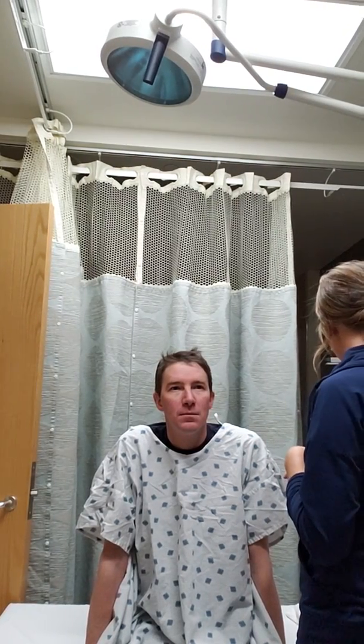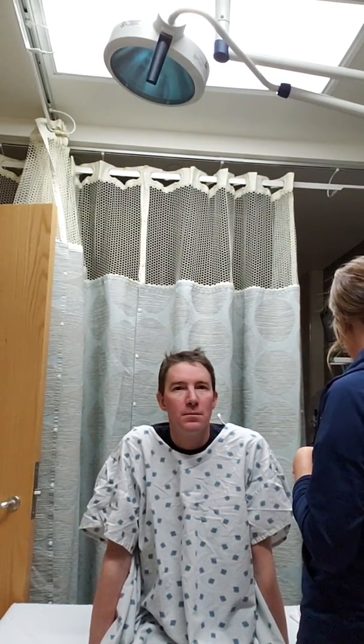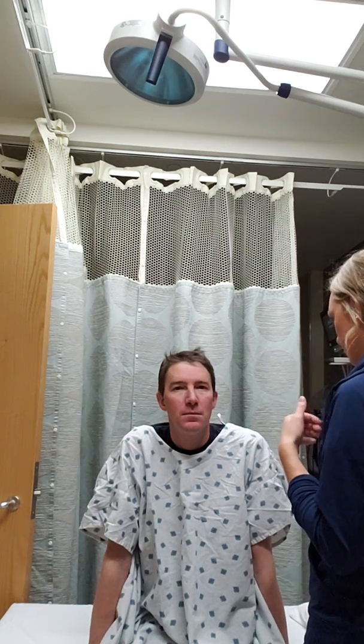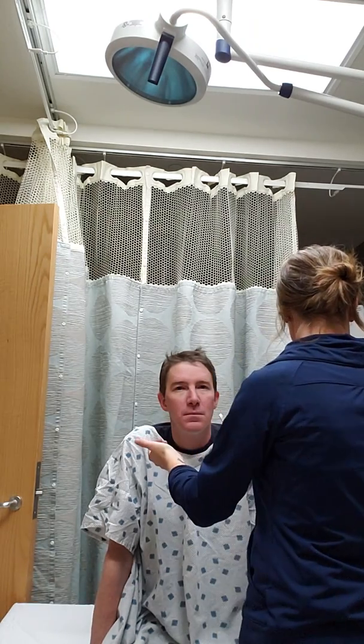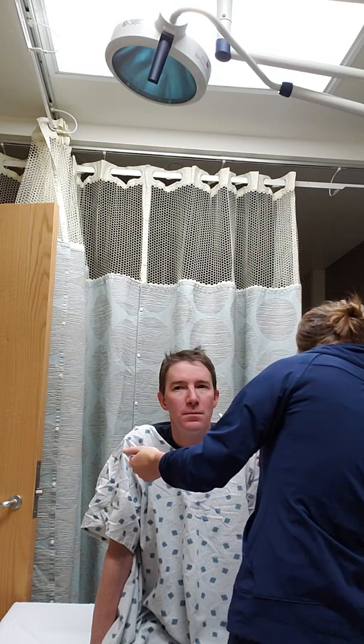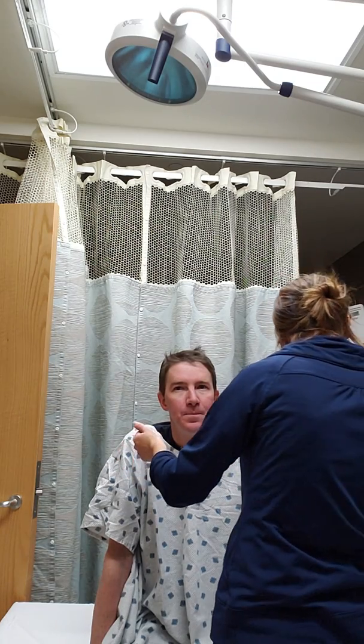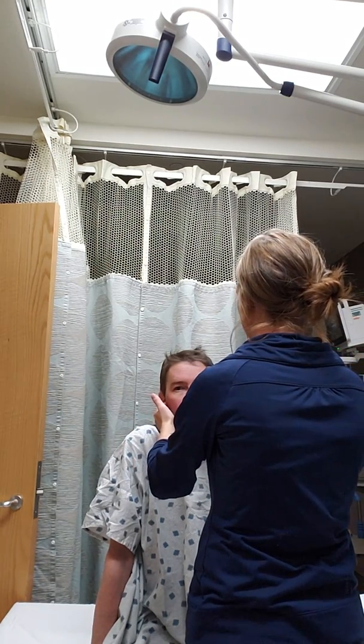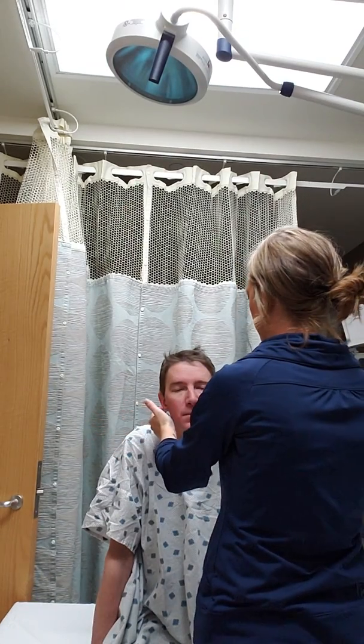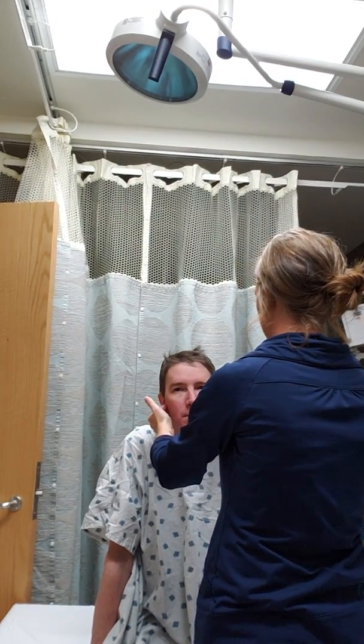So I'm going to go ahead and palpate his cervical lymph nodes. So we're going to begin with the preauricular, which means before your ear. So I'm going to use my 3 fingers and just kind of gently massage for it.